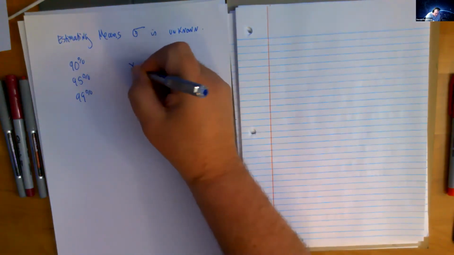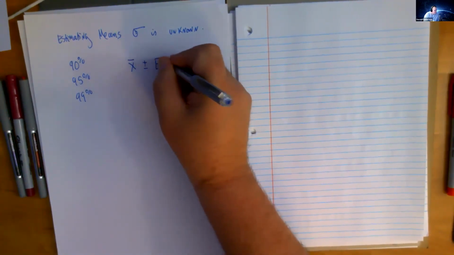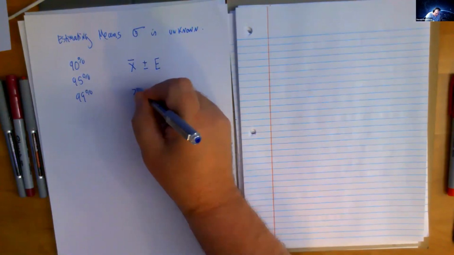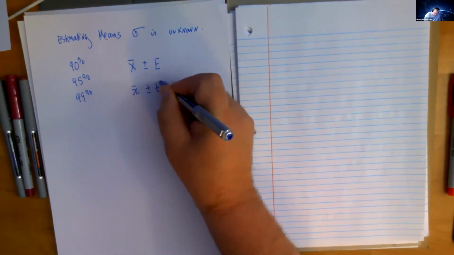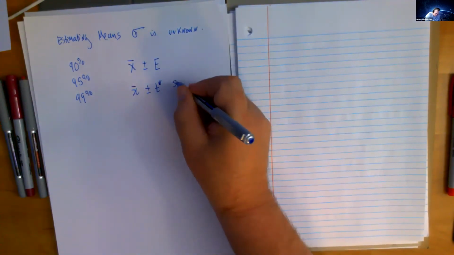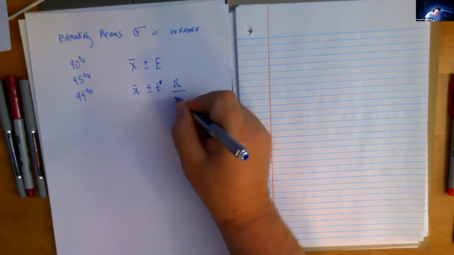So what does that formula look like? Well, it looks like X bar again, plus or minus the margin of error. It's going to be X bar plus or minus T star, the sample standard deviation, I'll call it SX, over the square root of n.